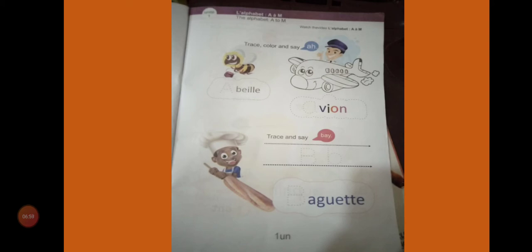Okay, let's go to the second page, which is page 2 of your French textbook. We have letter C there. In French, how do we sound it? Yes, we sound it as say. Now trace the letter and say letter say. The next one is letter D. In French, how do we sound letter D? Très bien. It is sounded as day. Now trace letter D on page 2. Okay, have you done that?